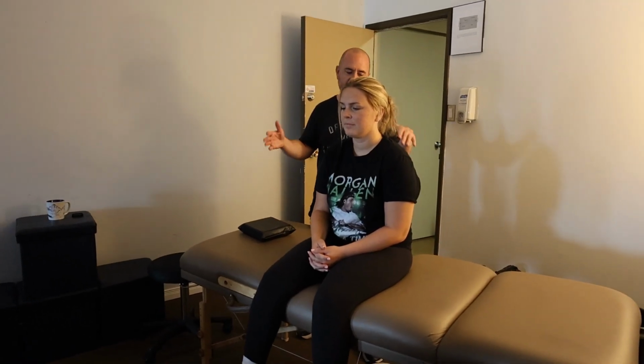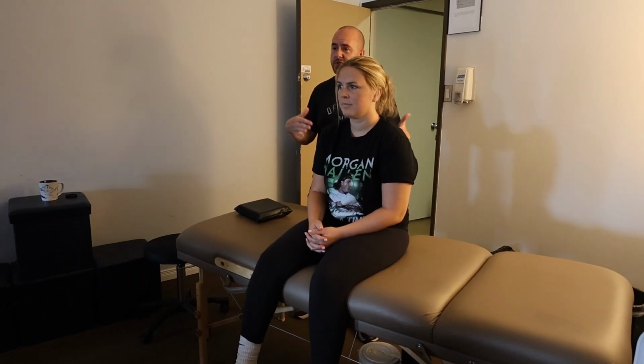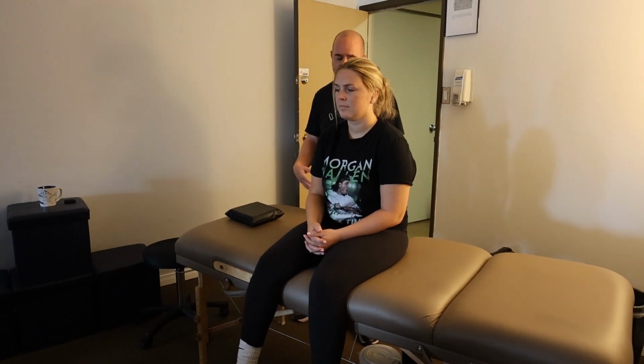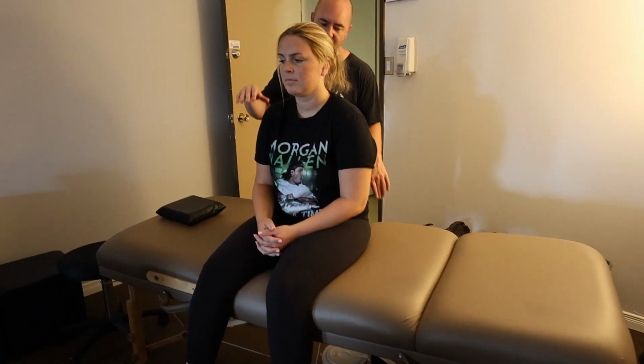Okay, so again, you're assessing in one position. You're then attempting to restrict treatment to one position for the technical skill development, not because it's the best way. Okay, so we're going to focus on the thoracic region.